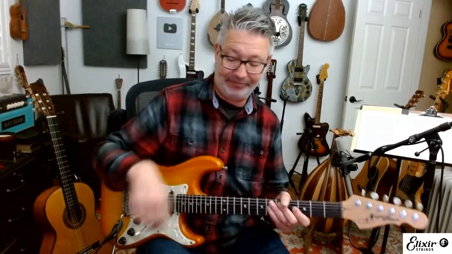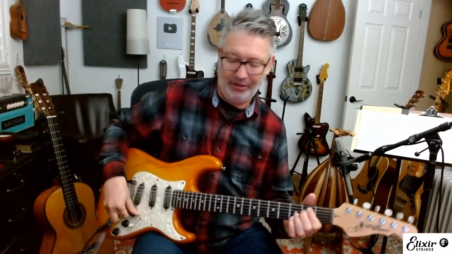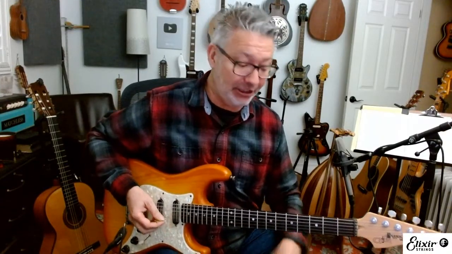And that flat seventh creates a really nice sound, even though in this 1, 6, 4, 5 progression, I've got a D major chord which has an F sharp in it, which really tells you we're in the key of G major.